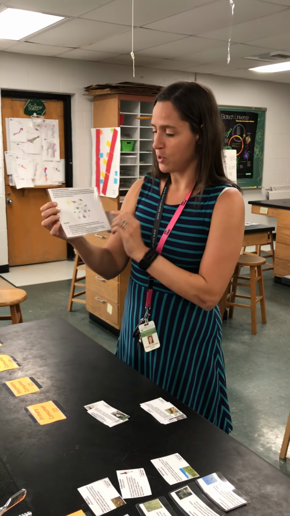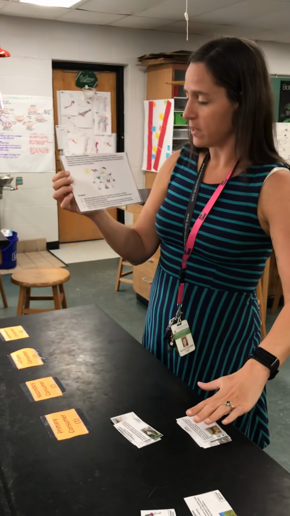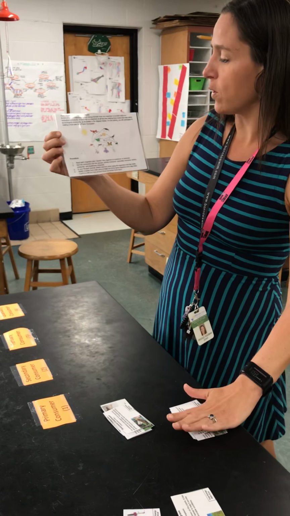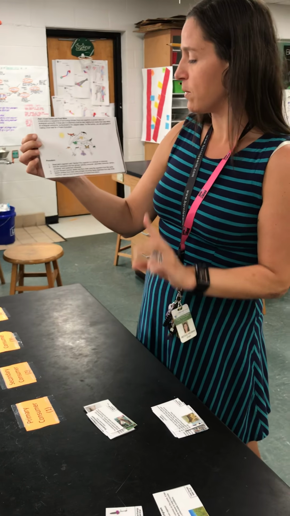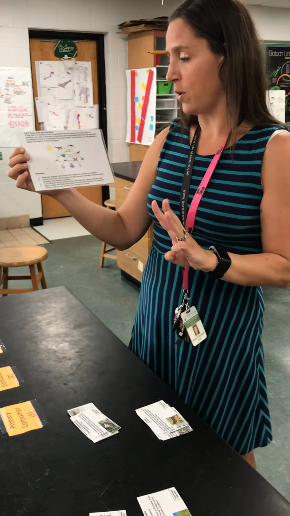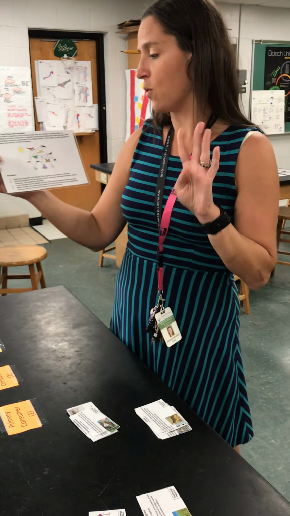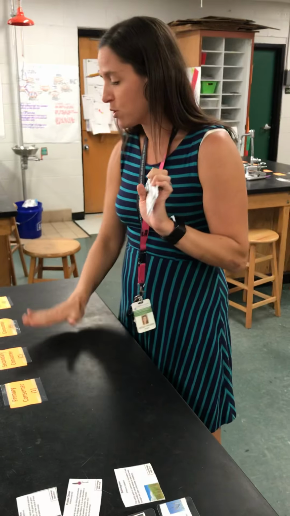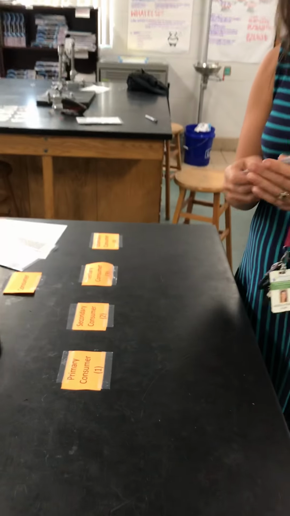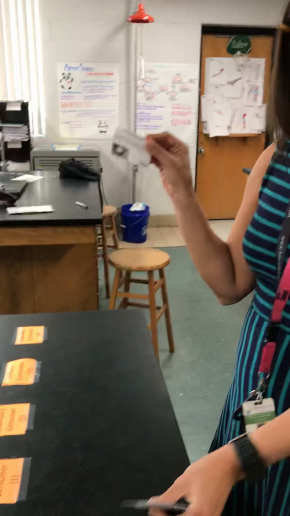Now we have come to part 2, number 2. It says sort the consumer into 4 groups: primary consumer, secondary consumer, tertiary consumer, or quaternary consumer. So I'm going to take my stack of cards, my stack of consumers, and I'm going to sort them into these different categories. So I'm going to read the description and figure out where it fits in there.